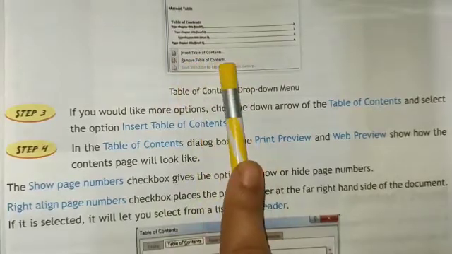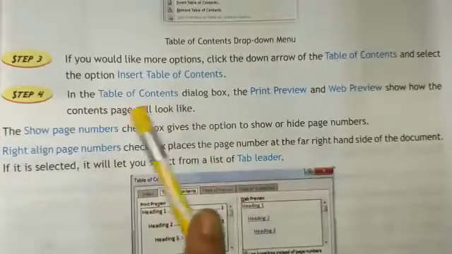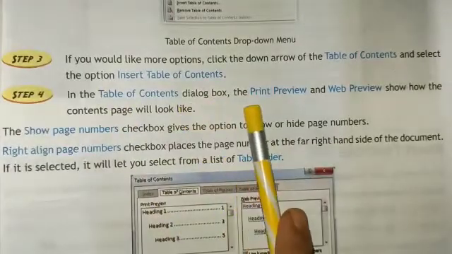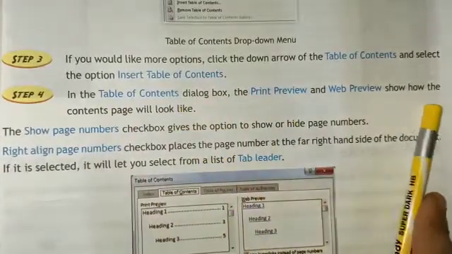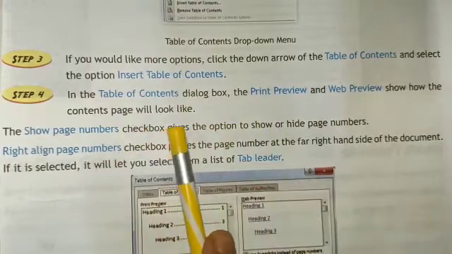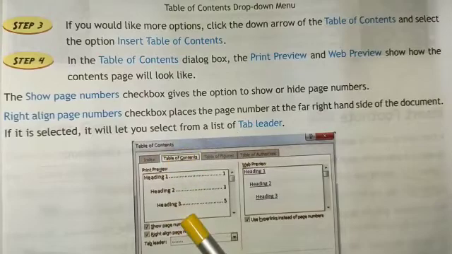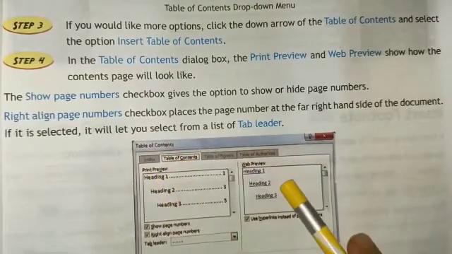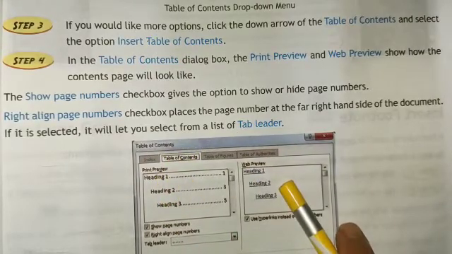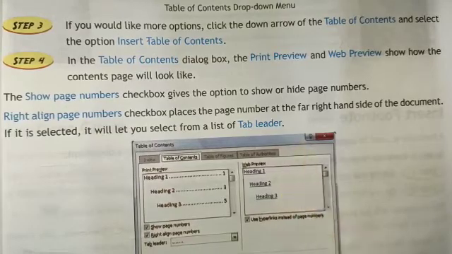This is the Insert Table of Contents option. In the Table of Contents dialog box, the print preview and web preview show how the contents page will look.